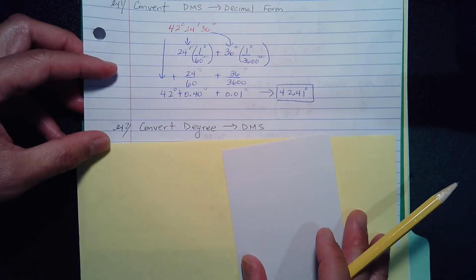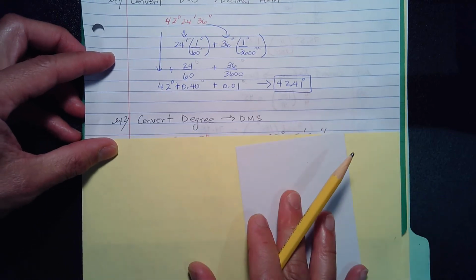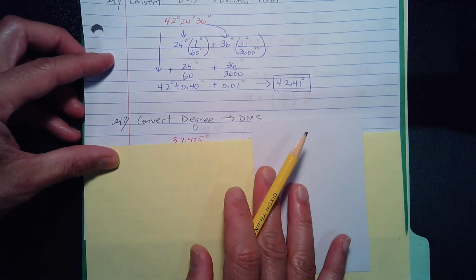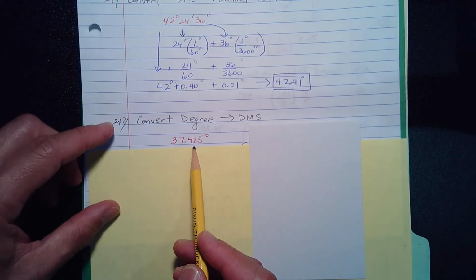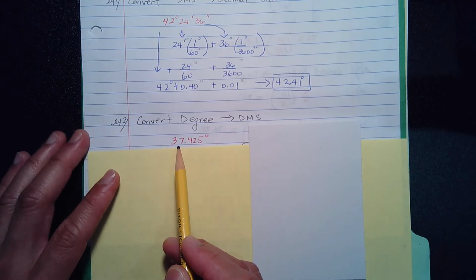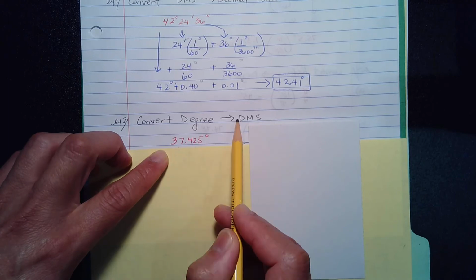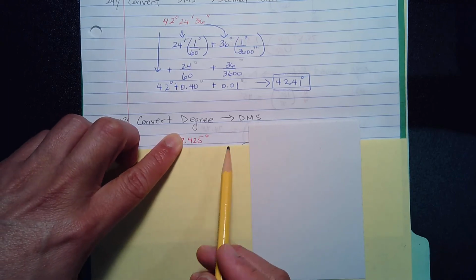Example 2. We're going to convert degrees to degrees, minutes, seconds. We're going to go in the other direction. So we're going to start off with 37.425 degrees. We do not have to worry about the 37 because this is already degrees. That's the first unit, degrees. Now we have to convert 0.425 into minutes and seconds.